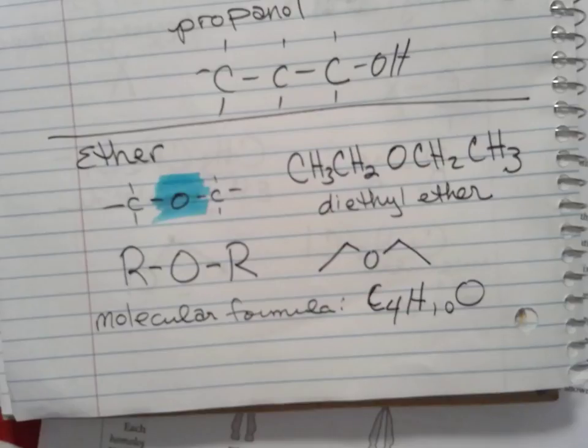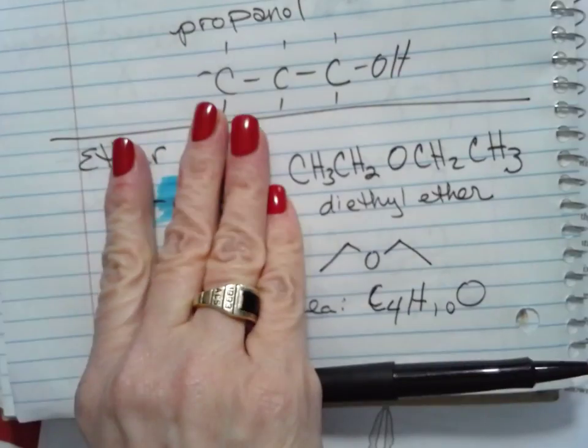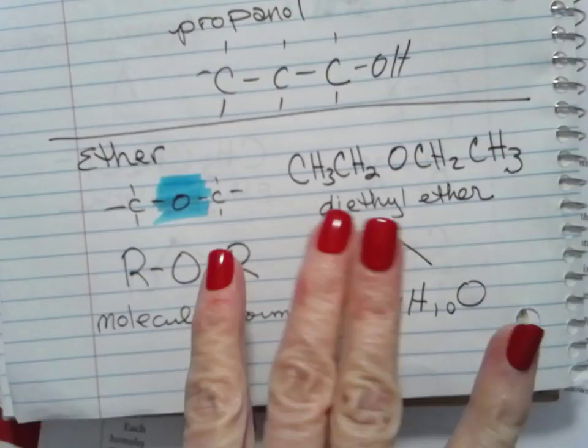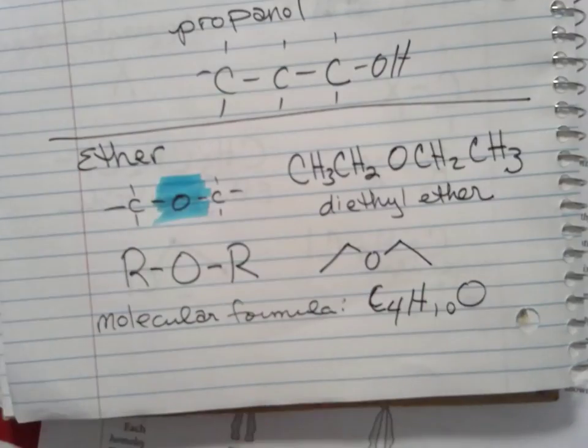I could say draw an example of an ether. I could give you this and tell me what is that, and you would have to tell me it's an ether. You don't have to tell me diethyl ether this time. I may not give you diethyl ether. I just may want you to recognize that this is an ether. Could we do the ROR thing? Yeah. And it's still be right?